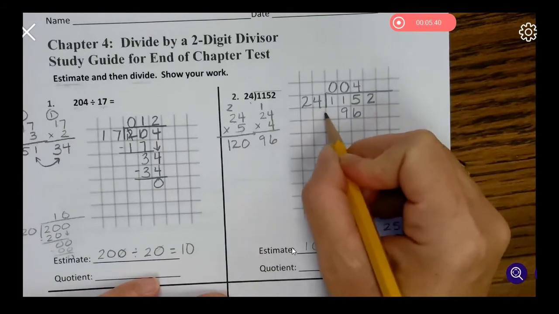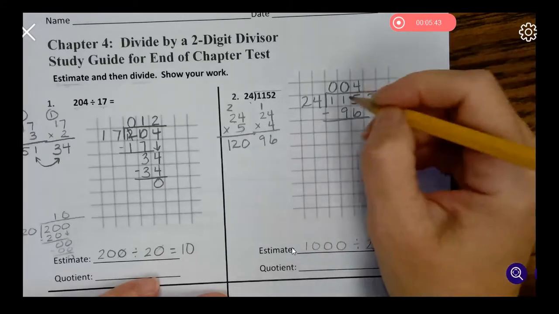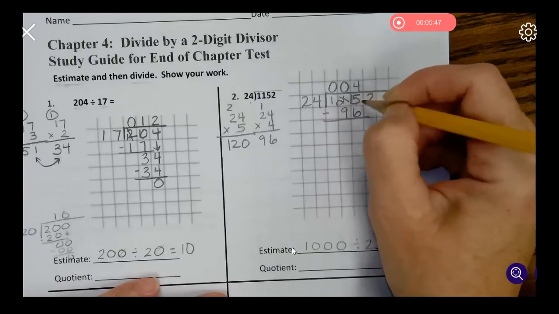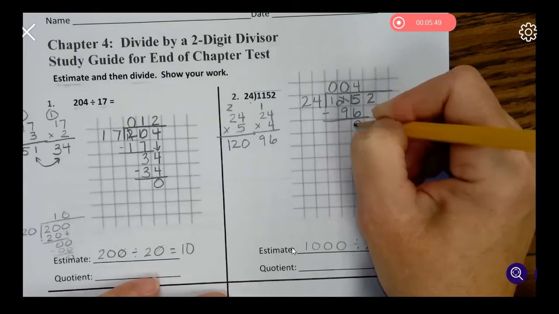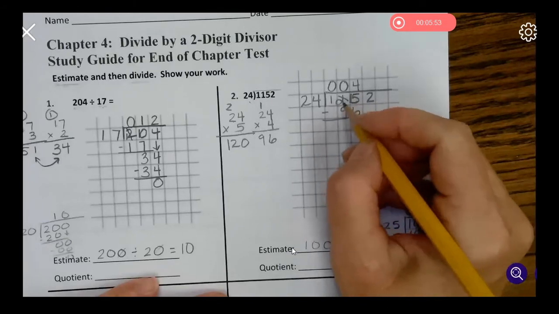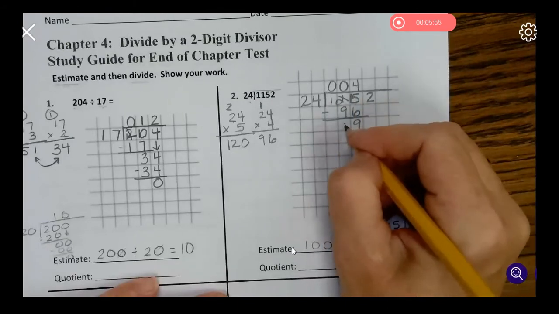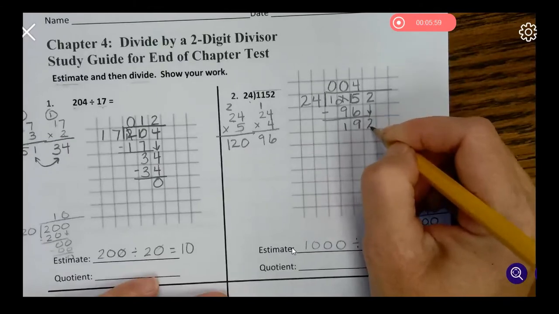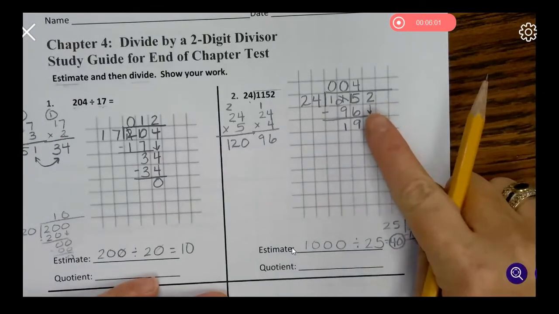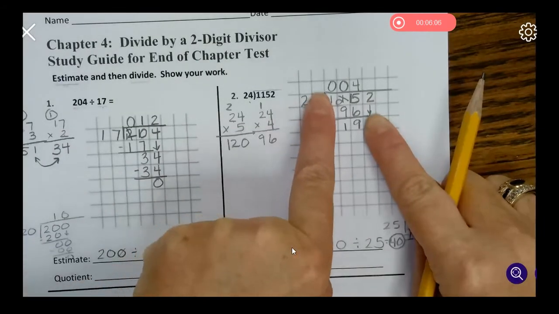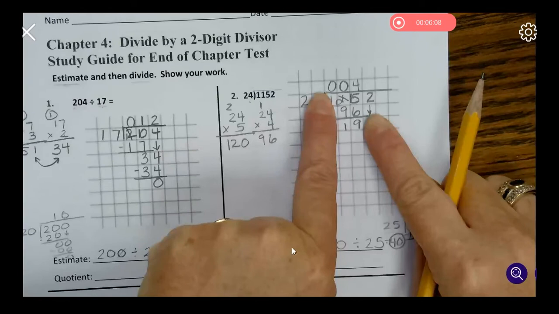So I'm going to subtract. I have to borrow to subtract. 15 take away 6 equals 9. And if you can see here, this is a 10. 10 take away 9 is 1. Bring down the 2. I'm going to cover up the 2 and cover up the 4. 2 goes into 19 8 or 9 times. So I'm going to try 9.